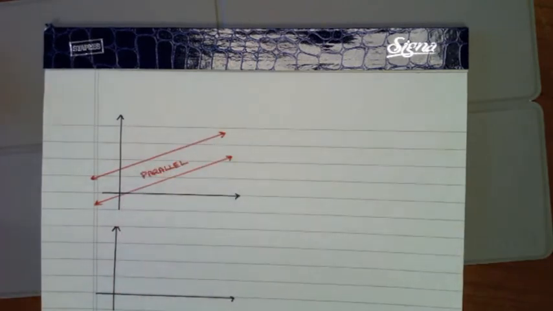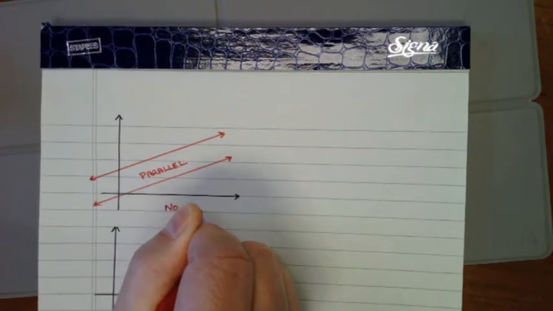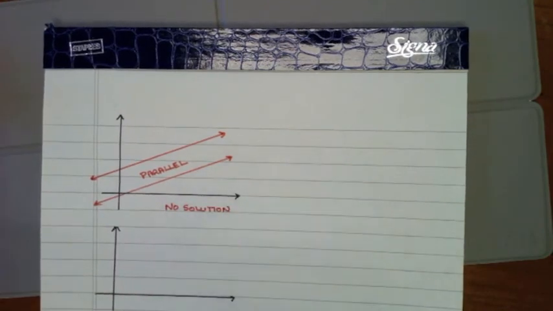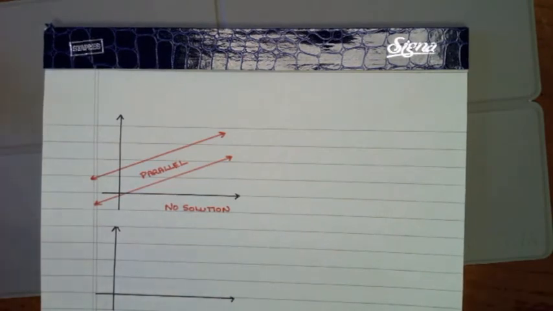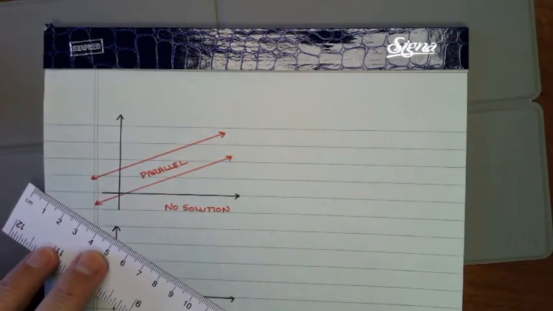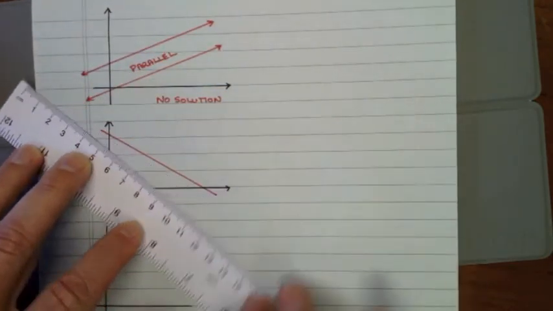parallel. So if we're working our systems of equations problems, and we get two lines that are parallel, the thing that we write down as the answer is no solution. So when the lines are parallel, they never intersect, there's no point in common. So the answer to this is no solution. Okay? The next situation is going to be like this, where they do intersect.